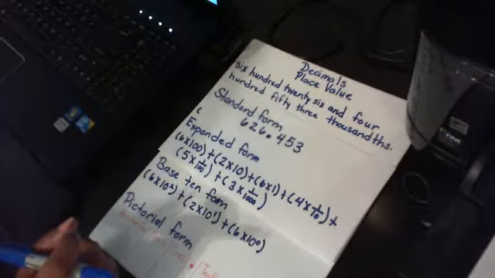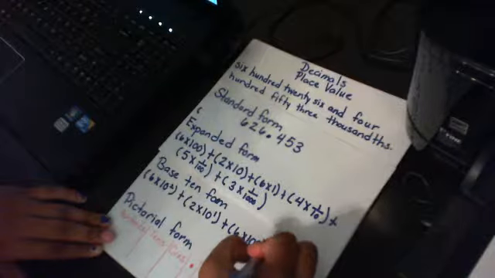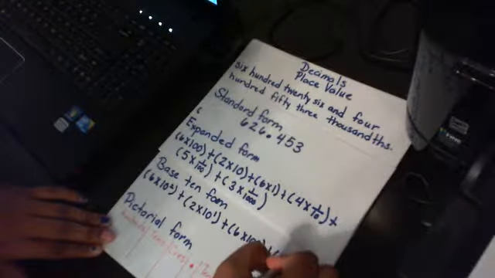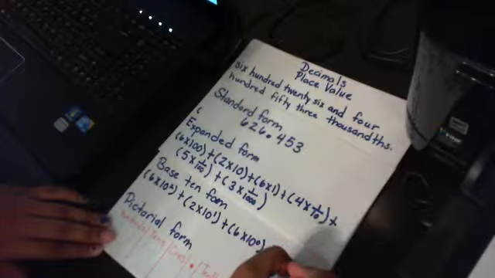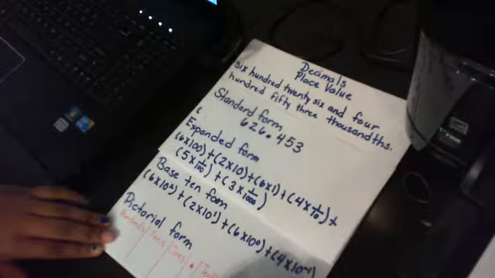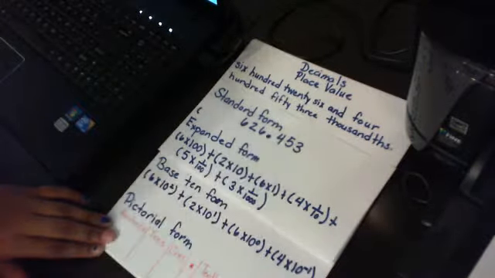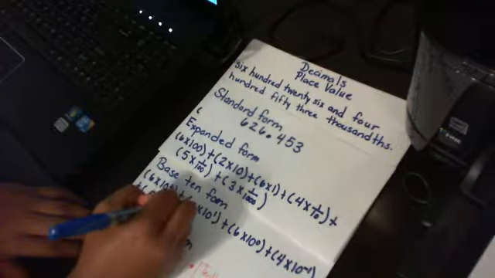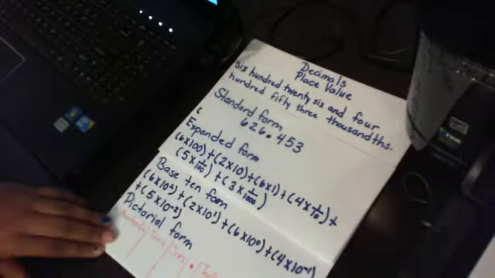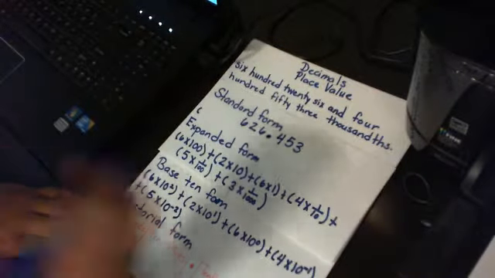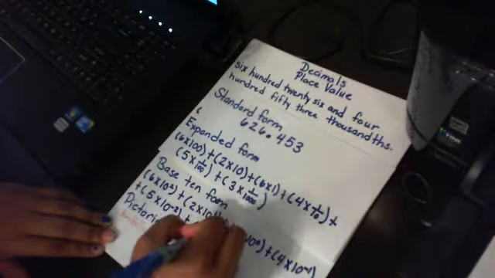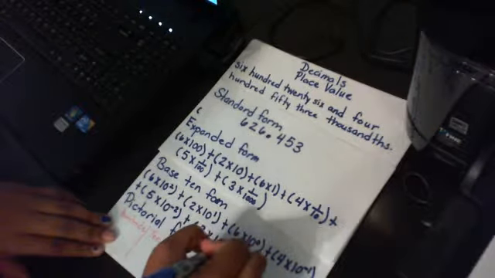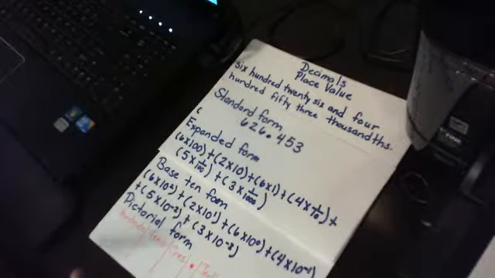But now we get to our decimal part, so we get plus, parentheses, 4 times 10 to the minus 1. And it's minus 1 because it's one number after the decimal point. Then we keep going. Plus 5 times 10 to the minus 2 plus 3 times 10 to the minus 3. That is our base 10 form.